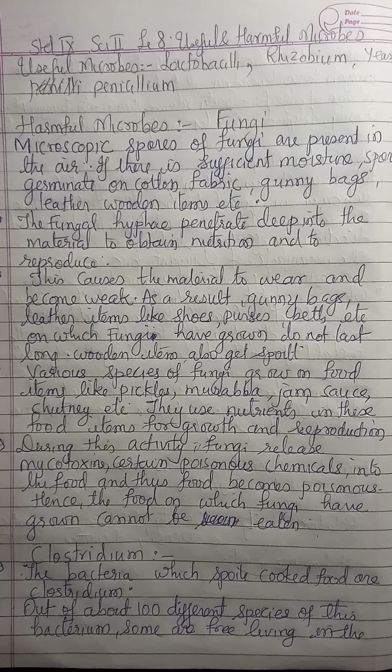Either it should be preserved at a very high temperature or at a very low temperature where fungi cannot survive. And a little moisture is sufficient. Now, in the summer season or the hot season, a little amount of moisture is sufficient for the growth of the fungi.